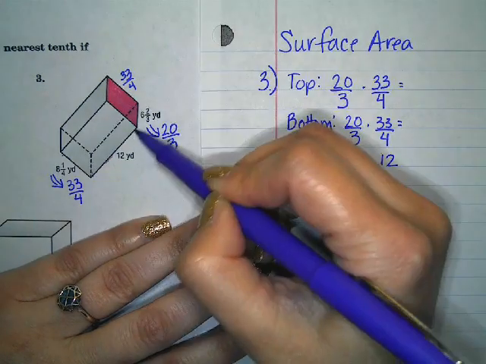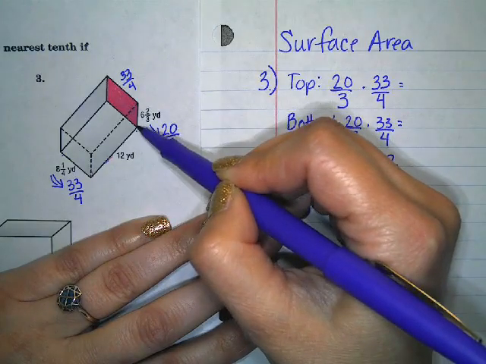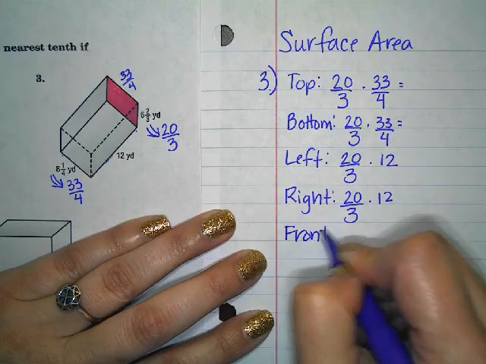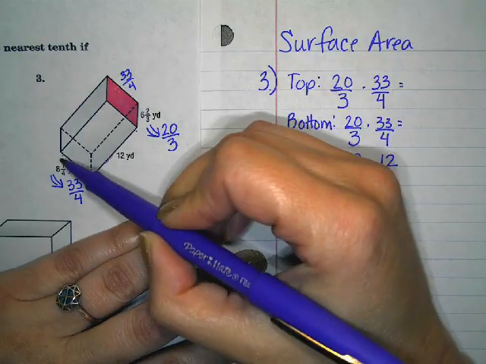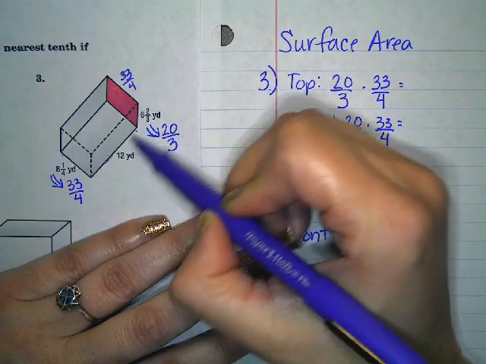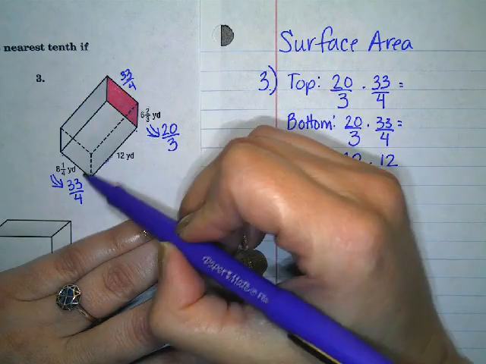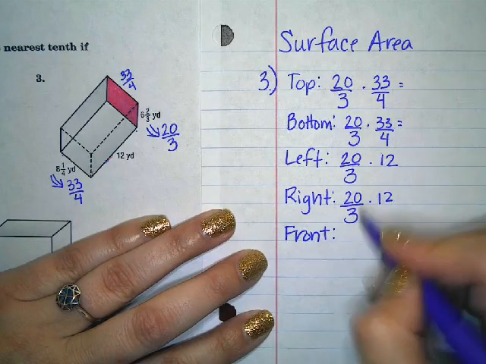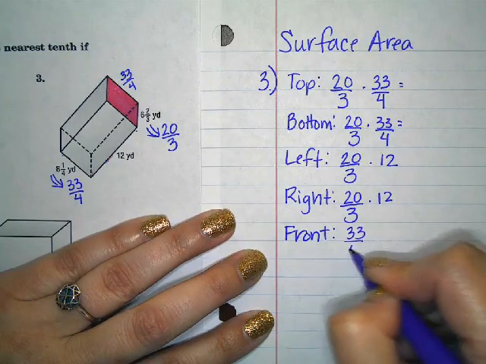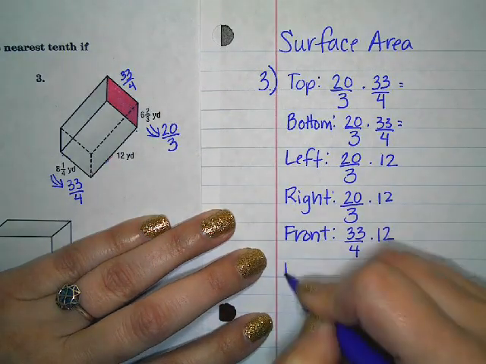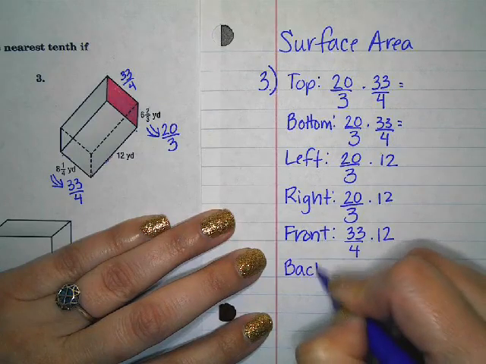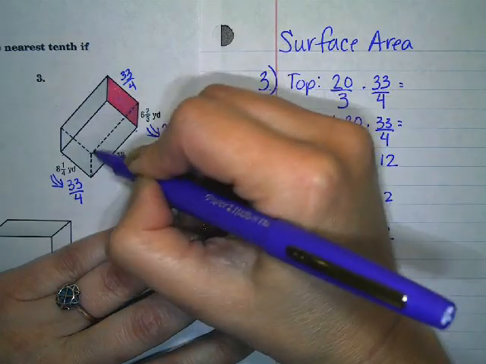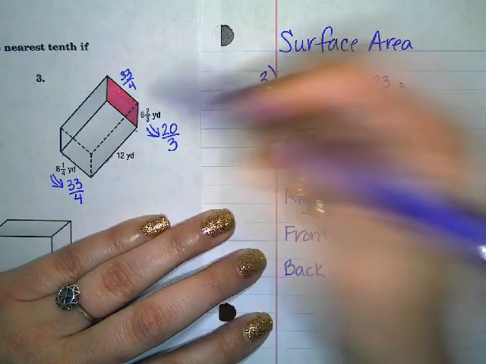Here's my 12, here's my 20 over 3. For the front, we have 8 1/4 by 12, or 33 over 4 times 12. And the back is going to be the exact same shape as the front. It's right here. So we're going to have our 12 by our 33 over 4.